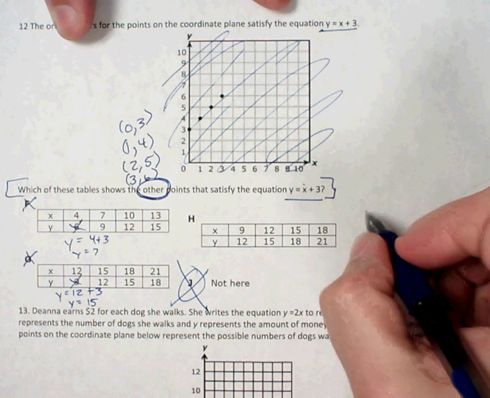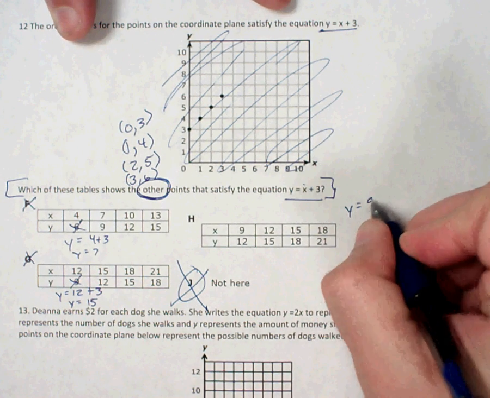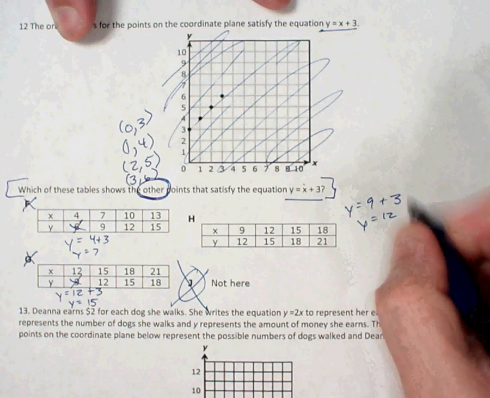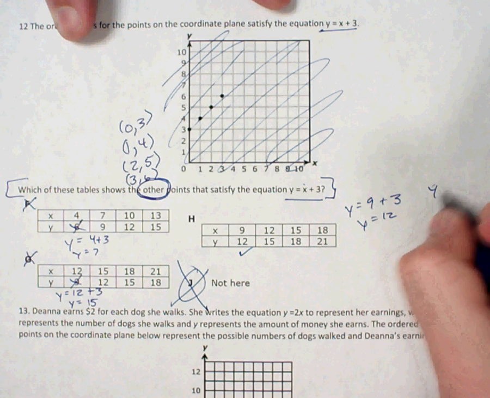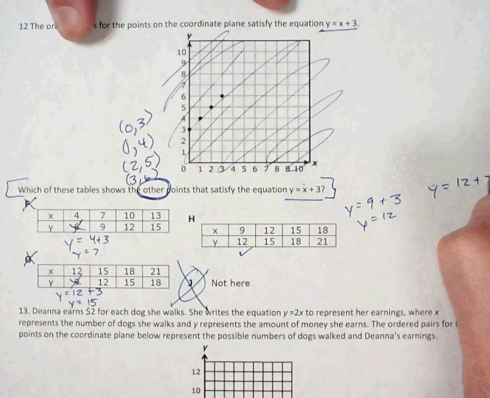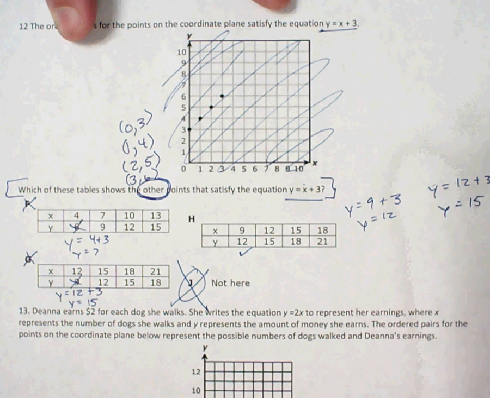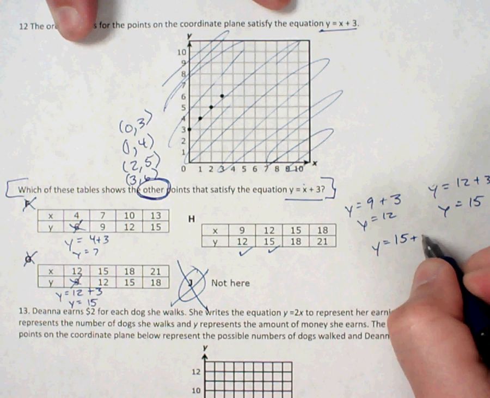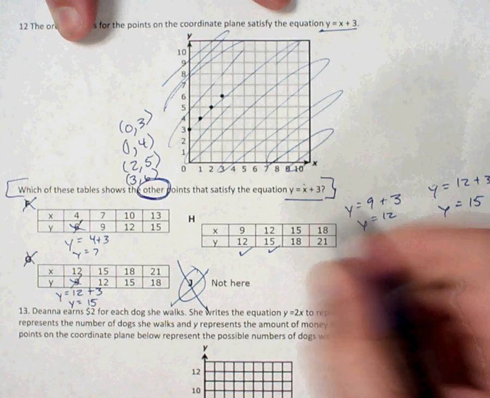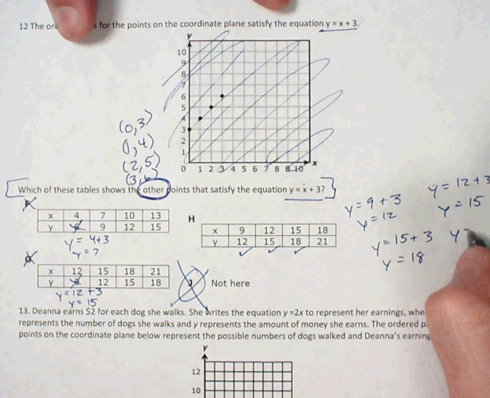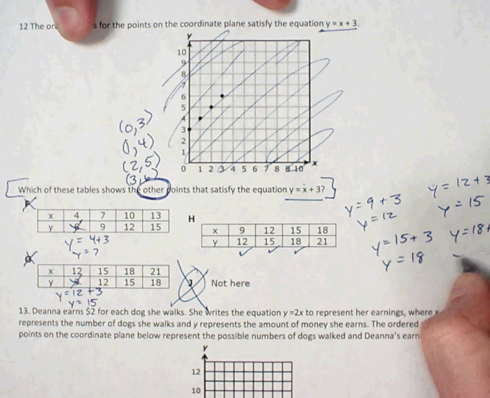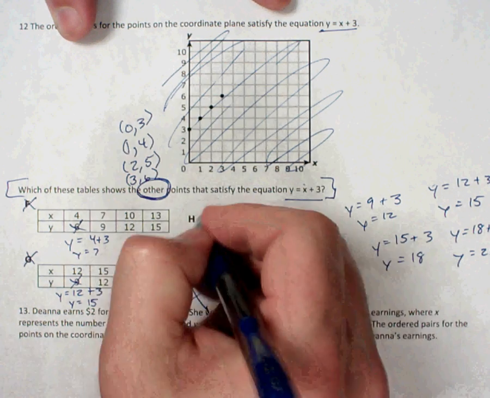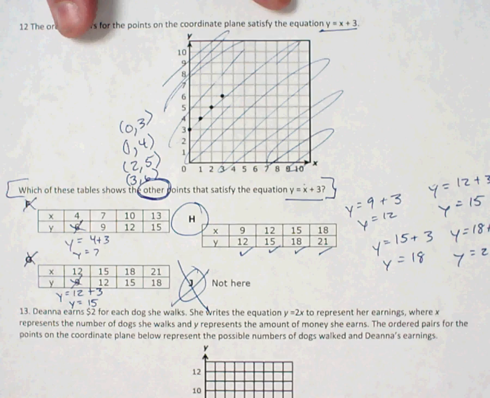All right, let's look at H. So if X is 9, Y equals 9 plus 3, so Y would equal 12. All right, so that's good. If Y equals 12 plus 3, Y would equal 15, so that's good. Y equals 15 plus 3, Y would equal 18. That's good. Y equals 18 plus 3, Y would equal 21. So that's good. So H is my correct answer.